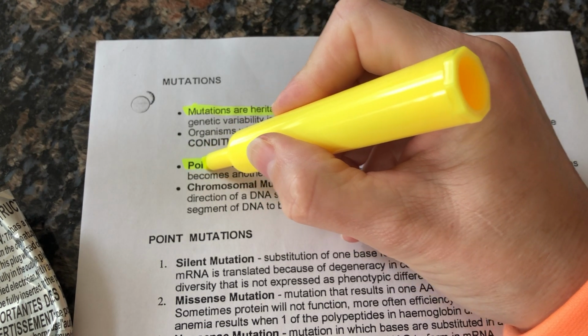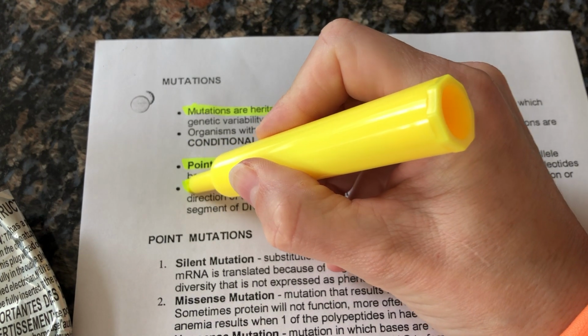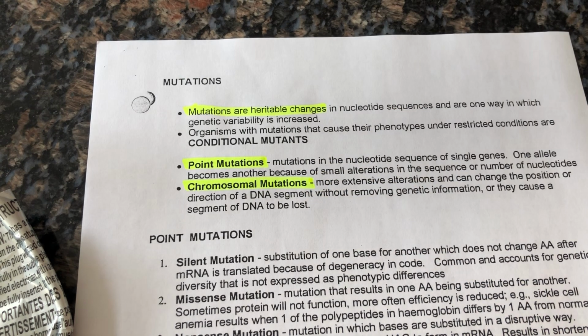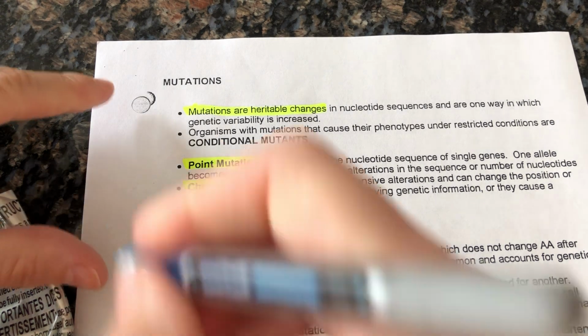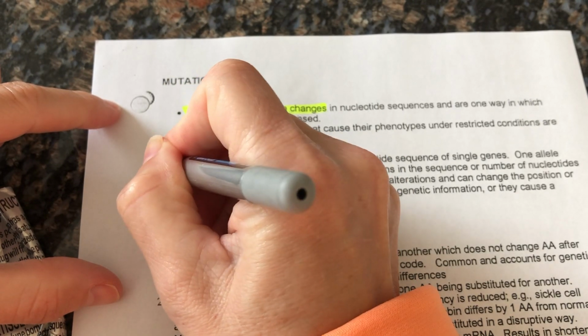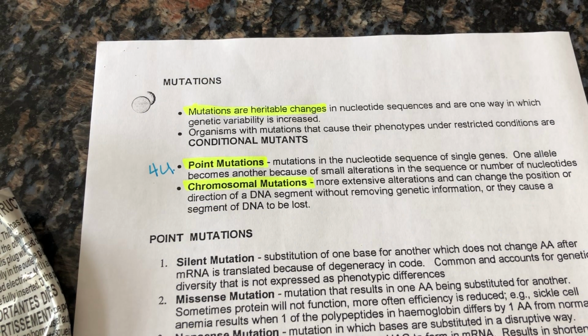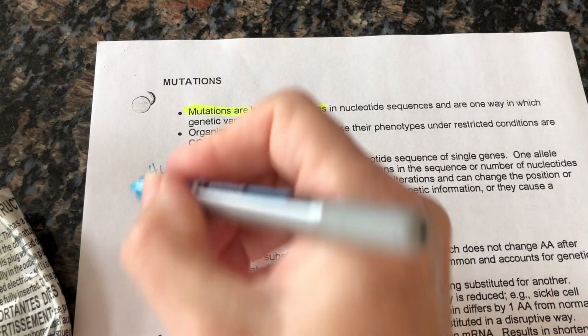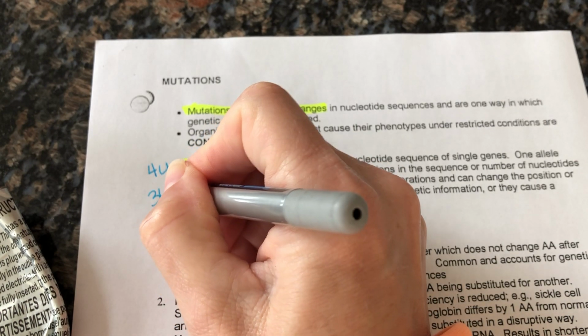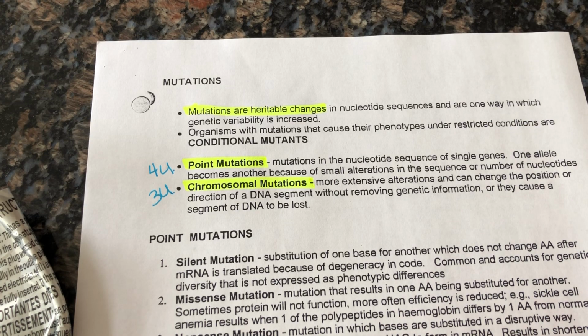There are two types of mutations, point mutations and chromosomal mutations. Point mutations are what we're covering today. We're not going to cover chromosomal mutations because we covered that in 4U or 3U. In 4U, we step it up and I show you point mutations. This is your 3U information. I will give you a hint of what that is, but you should have some notes on chromosomal mutations already. And if not, I do have them at the bottom of this note, as you can see.